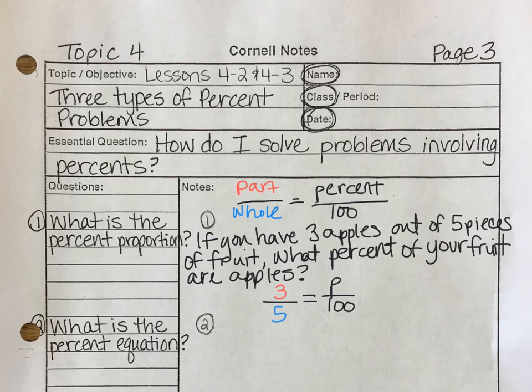Next, what you want to do with the percent proportion is look for how to get from the denominator 5 to the denominator 100. And that's as easy as multiplying by 20. And remember, whatever you do to the bottom part of a fraction, you have to do the same thing to the top. Therefore, the p-value in the top of that second fraction is equivalent to 3 times 20, which is 60. So that means 60% of your fruit are apples. In the percent proportion, all you're doing is looking to see how you can keep those ratios equivalent.